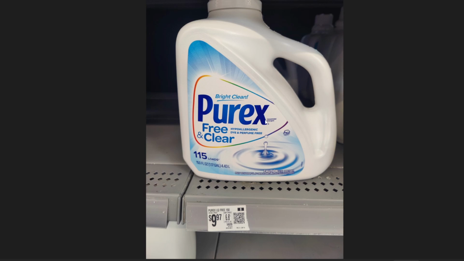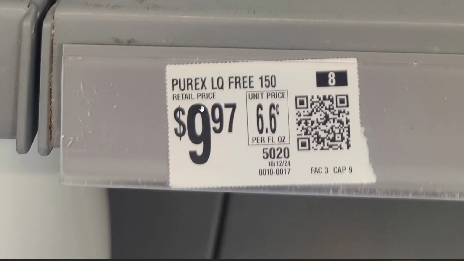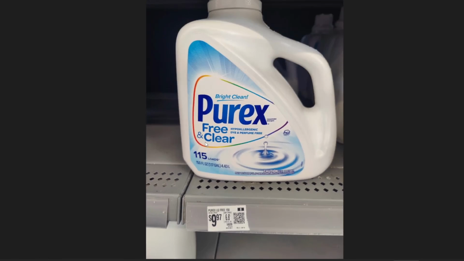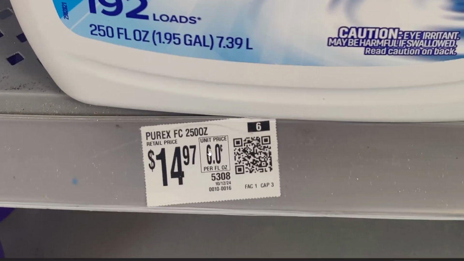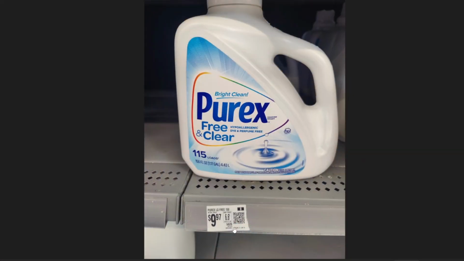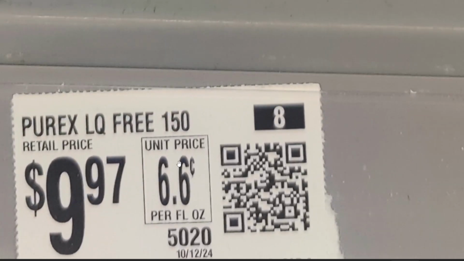So let me show you some pictures of some laundry detergent at a grocery store, big box store. So you got this one, you got this big one, right? And dollar to dollar, if we're just glancing, scanning through, looking at the retail price, the retail price of this one is $9.97, and the retail price of this one is $14.97. So that's like a $5 difference, okay? And if I'm being cheap and I want to save money, I'm like, cool, let me get the cheaper one, right? The $10 one. Not so much, because you look at this little number next to it, the unit price.